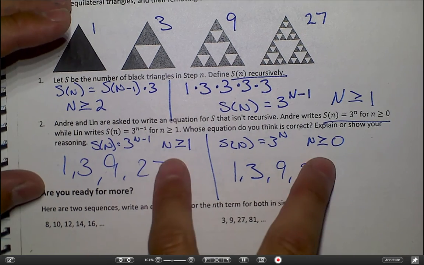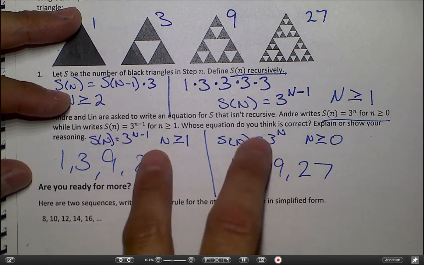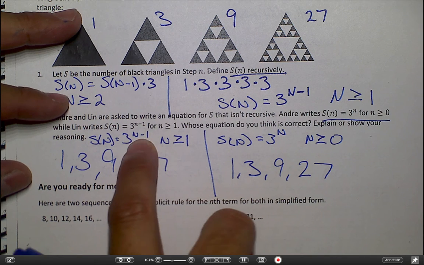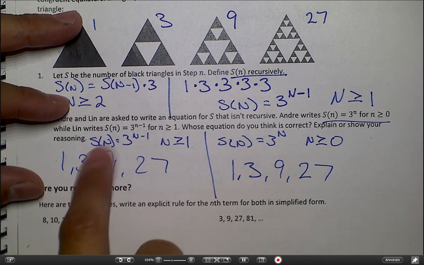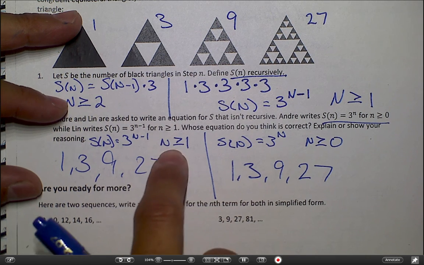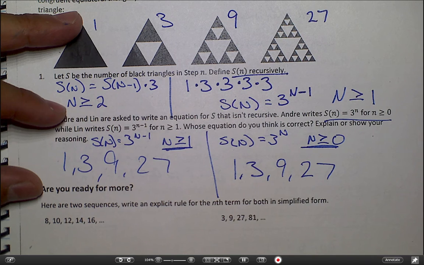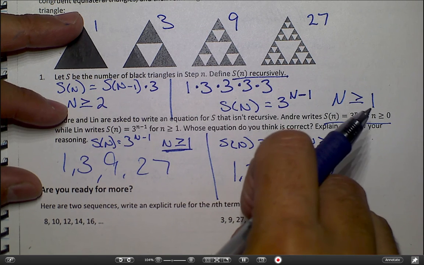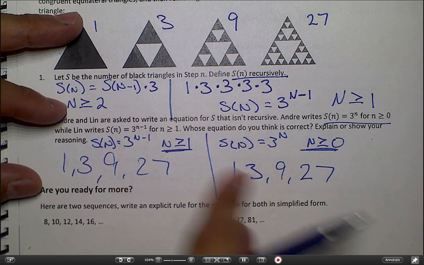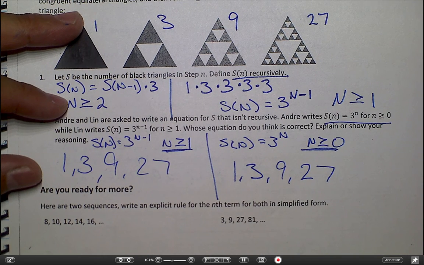So what is different about these two? That minus 1 right here. When I plug that in, I had to get 0 for my exponent, and so I started my n values there. So this n value right here is super important. That tells me where I'm going to start plugging in. I'm going to start at 0, or at 1, or at 2, because the first one might already be given to you.